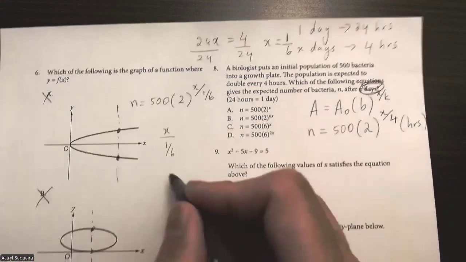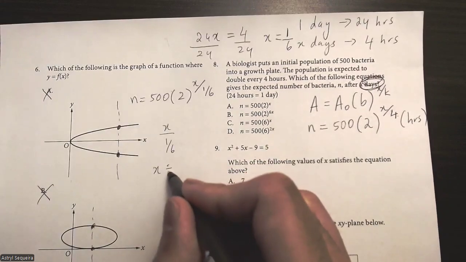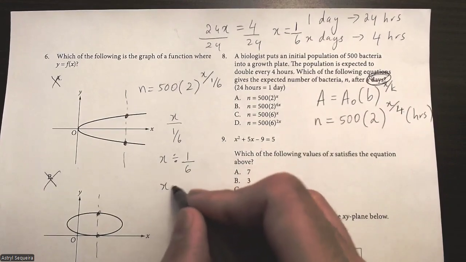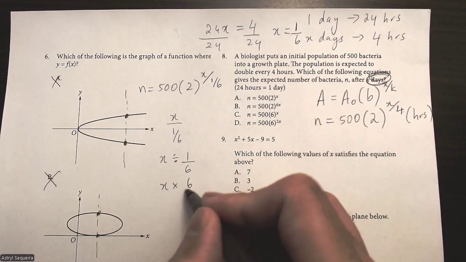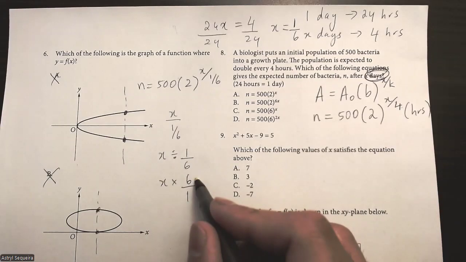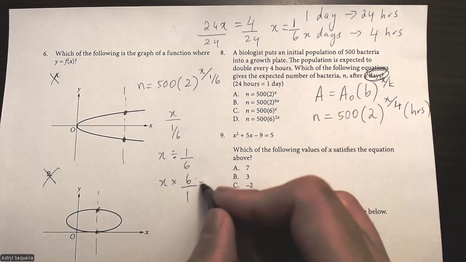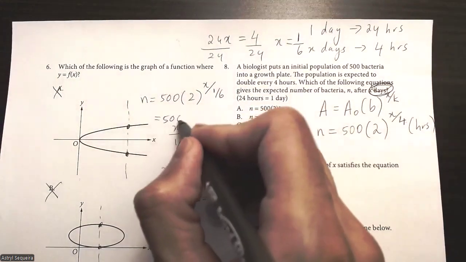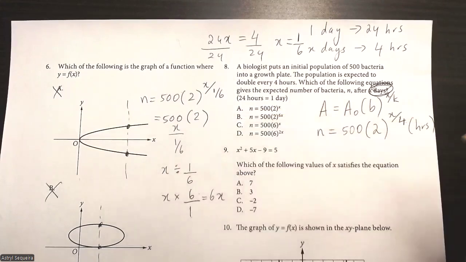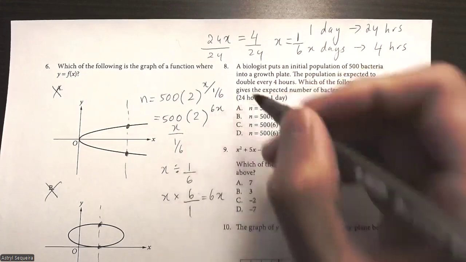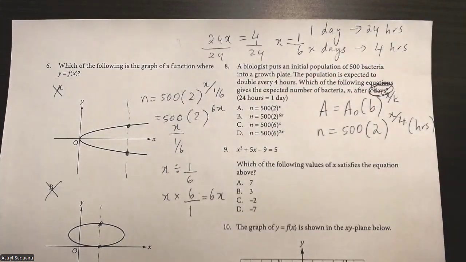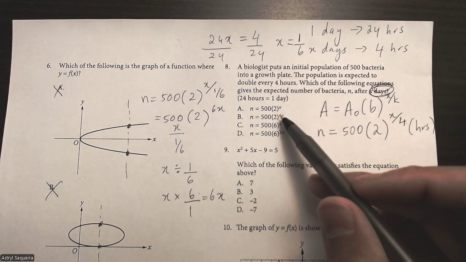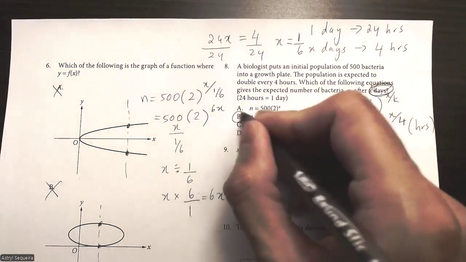Well, x divided by 1 over 6, you can flip that upside down and change it to a multiply. And then x times 6 is just 6x. 6x divided by 1 is just 6x. I can rewrite this equation as 500 to the power of 6x, and that's a simplified exponent. And now this matches part B in this question over here.